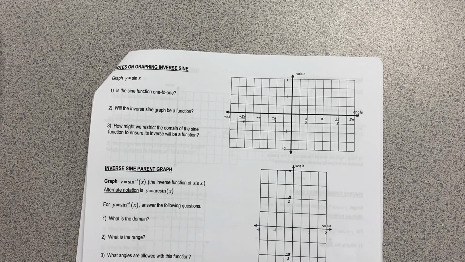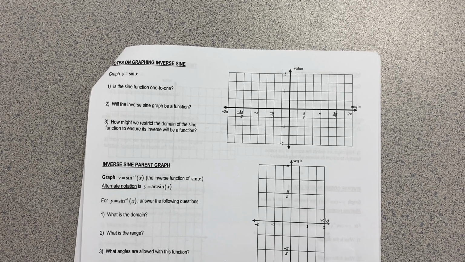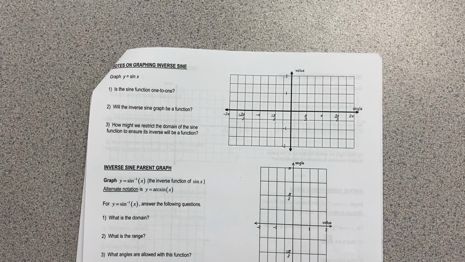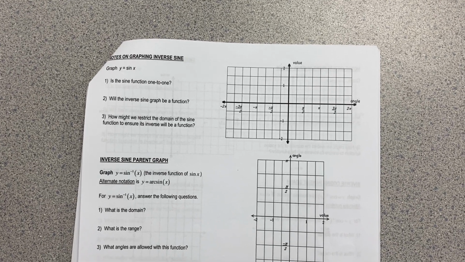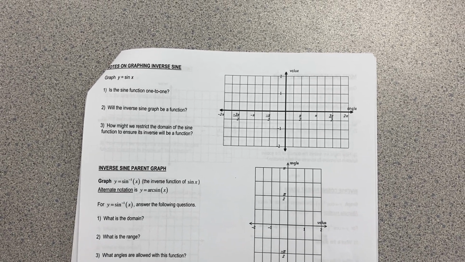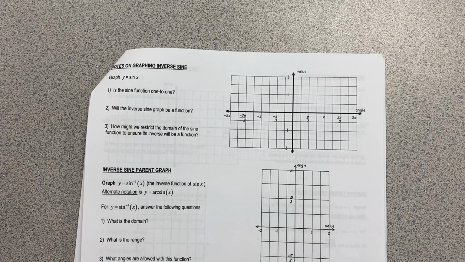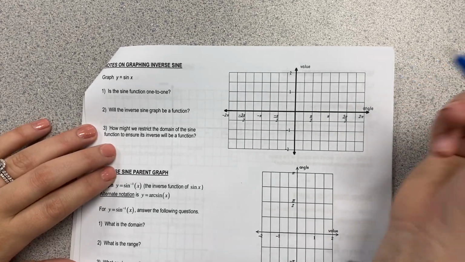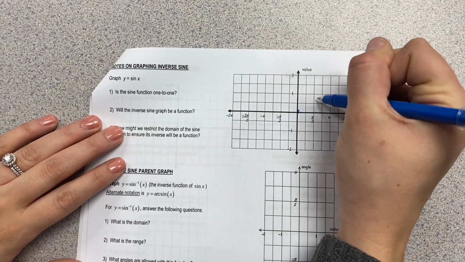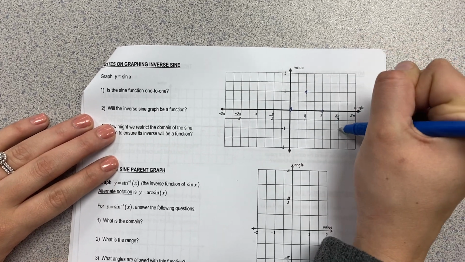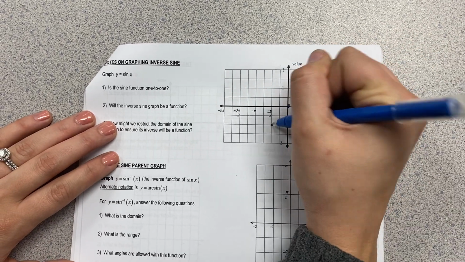Today's lesson is about inverse functions. Now this is different from reciprocals. Reciprocals were secant, cosecant, and cotangent, and that's where you just flip it. But inverse is not that. So first thing I want you to do is just graph the parent sine function. So everybody right now, graph the parent sine function.